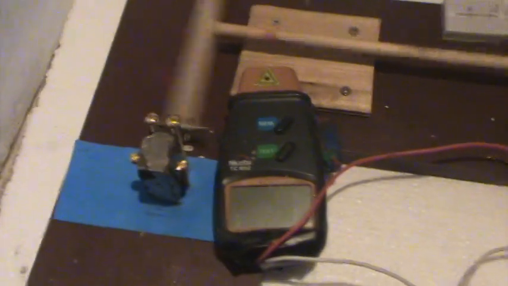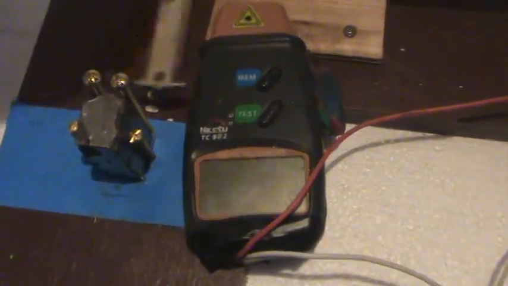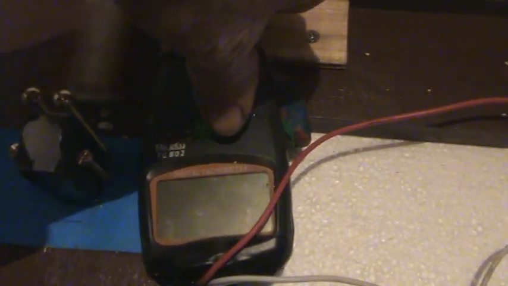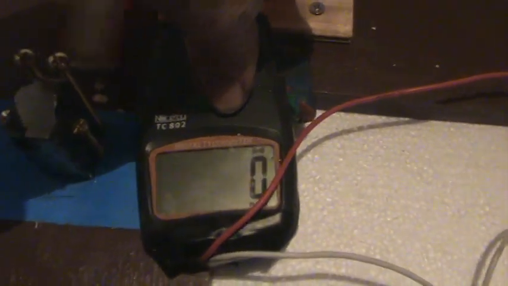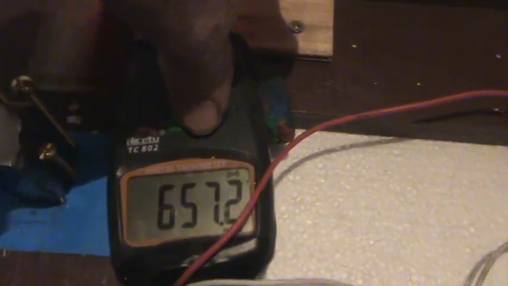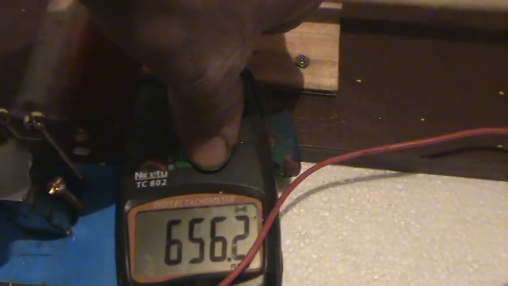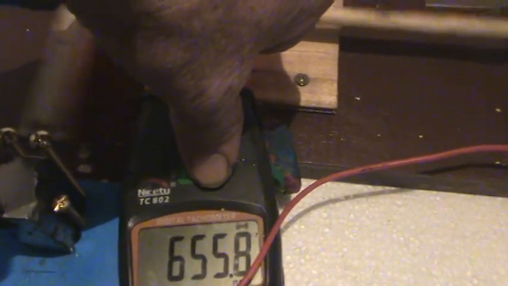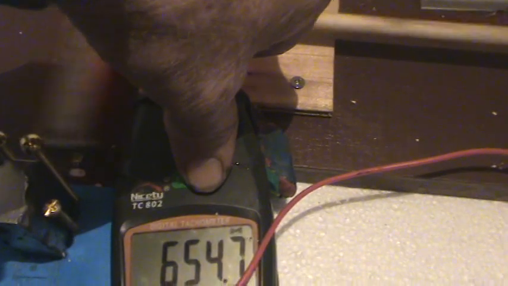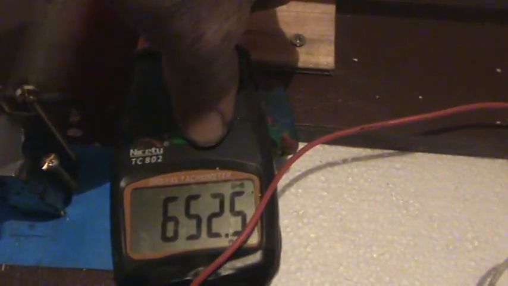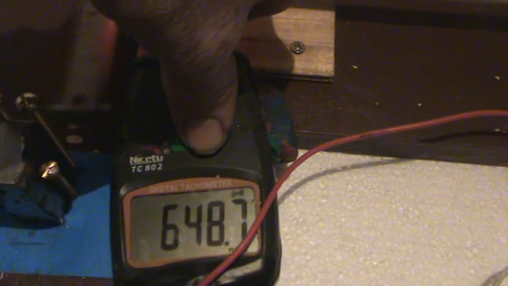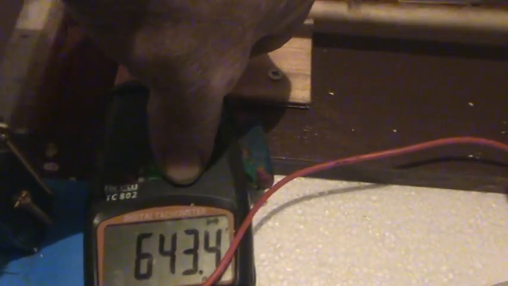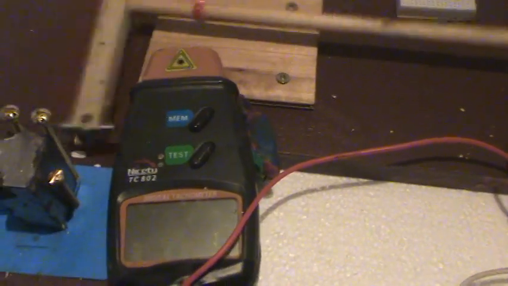I resurrected my old frequency meter. It had bit the dust, but I got her renewed. So let's see if we can get a test result here. 658, 655. Let's go 655, 650, 655, 650, okay? 640, 650, okay?